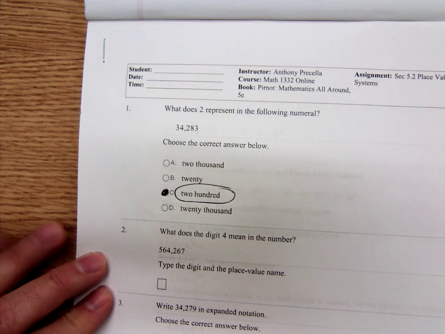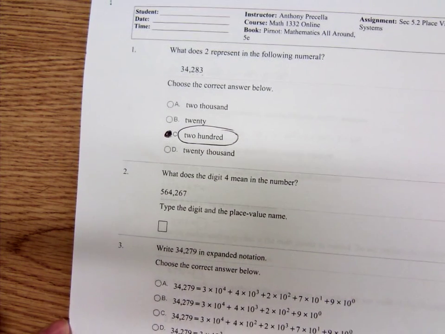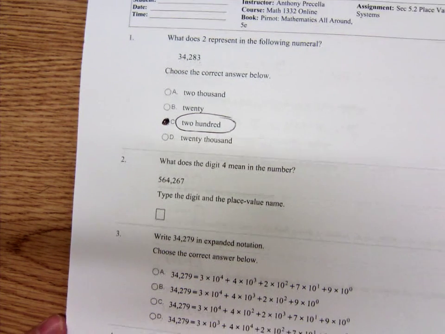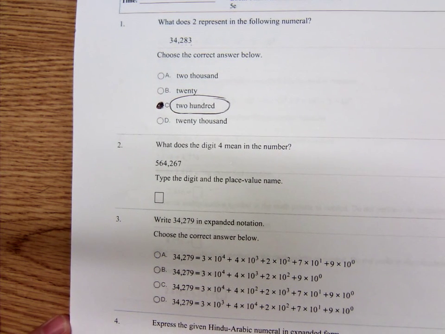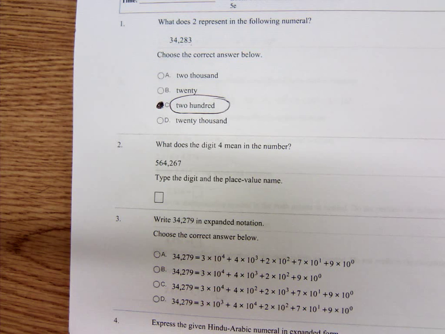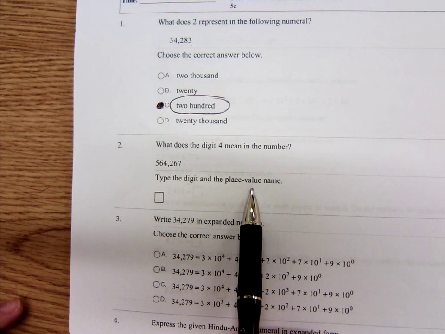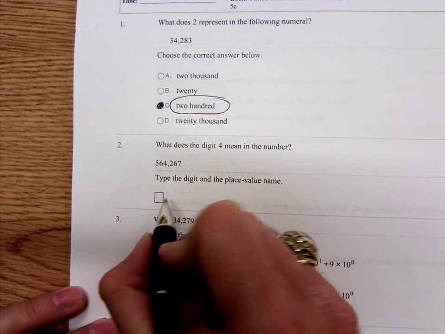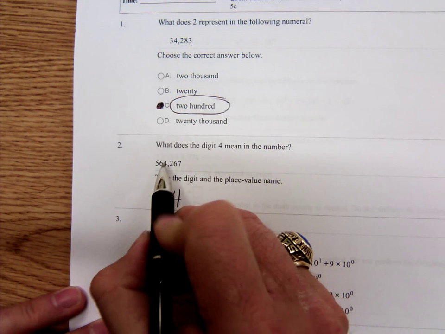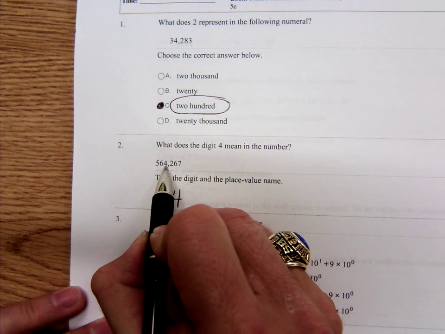Okay. Now here's another one dealing with place value. What digit does the 4 mean in the number? What they want you to do is write the digit followed by the place value name. Like this one here, it's 4. And what place value is it? 1s, 10s, hundreds, thousands.